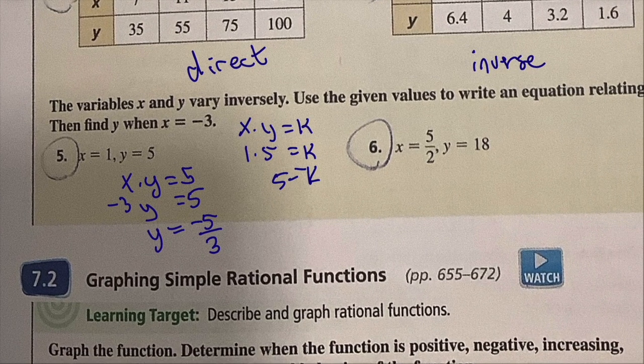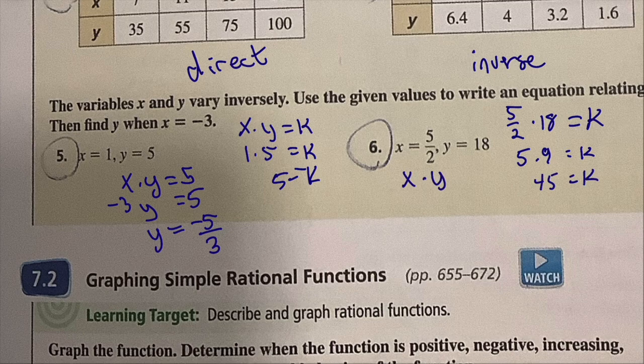Now let's do the same thing for number 6. We know x times y has to equal k. I think the easiest way to multiply those is to divide by 2 first, and then multiply by 5. 2 goes into 18 9 times. 5 times 9 is 45, so k is 45. So our equation would be x times y equals 45. Now they said, what is the y value when x is equal to negative 3? So just put a negative 3 right there.